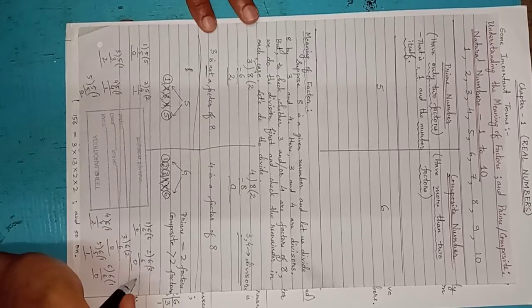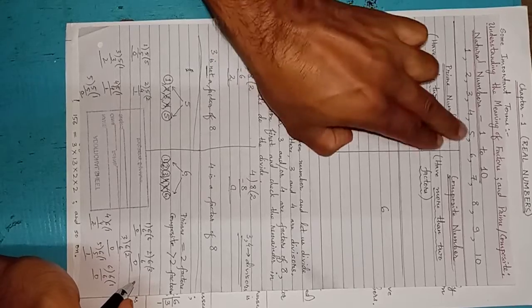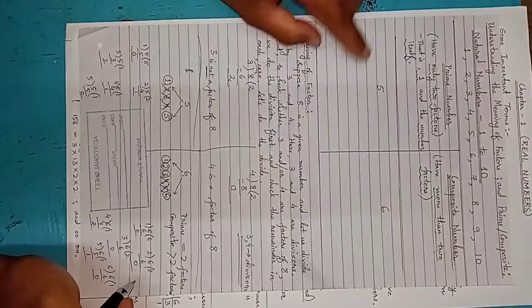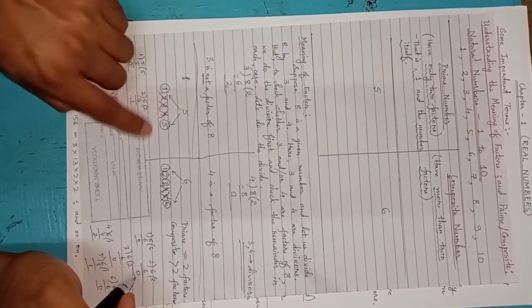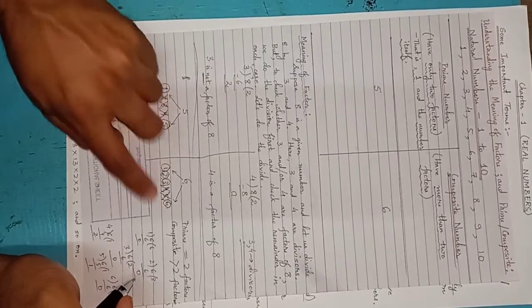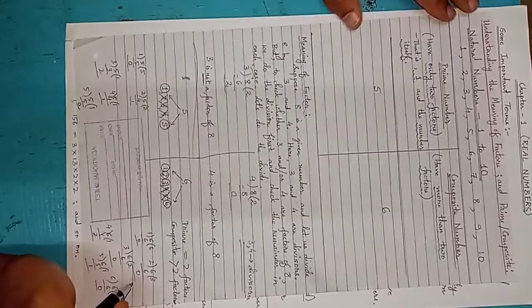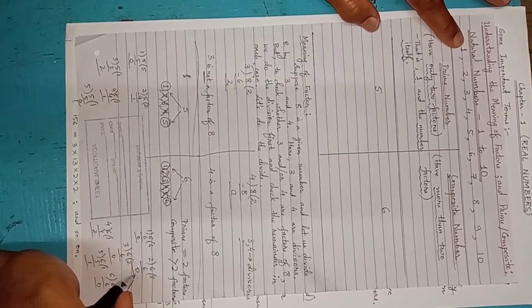I've already explained to you in the last video how 5 is a prime number and how 6 is a composite number. 5, you can see here, has only two factors, 1 and itself, and 6 has more than two factors: 1 and itself, plus 2 and 3 also. That's why 6 is a composite number. But let me show you whether 1 is a prime or composite.